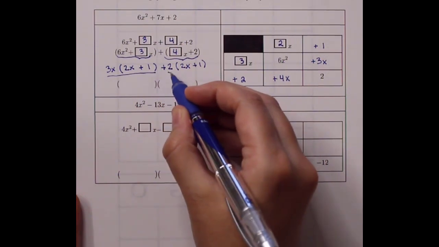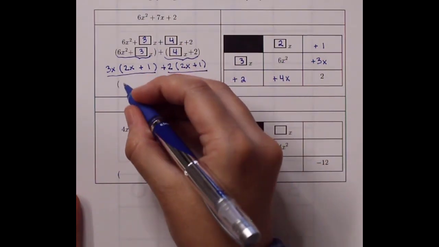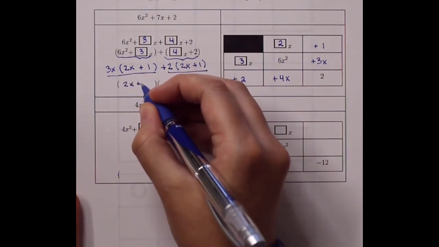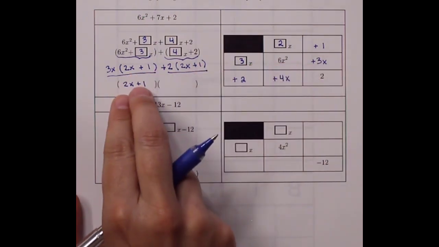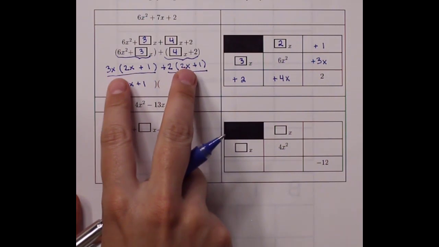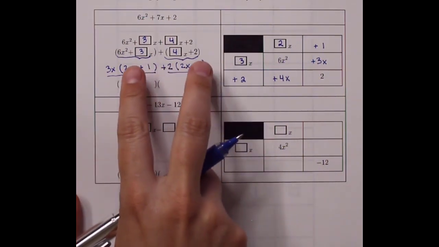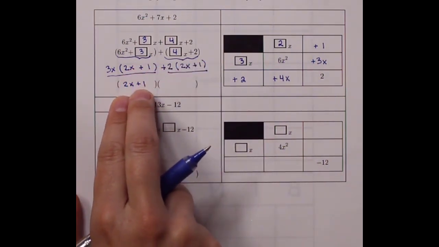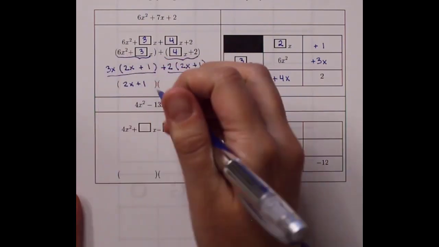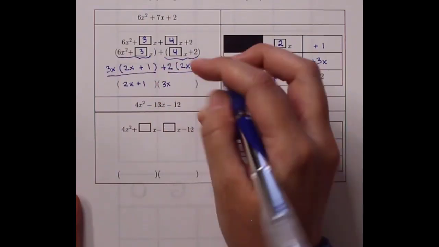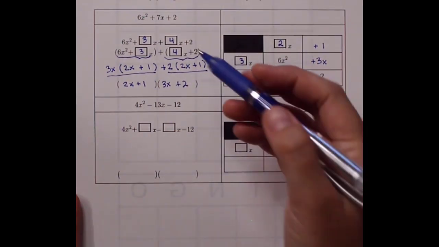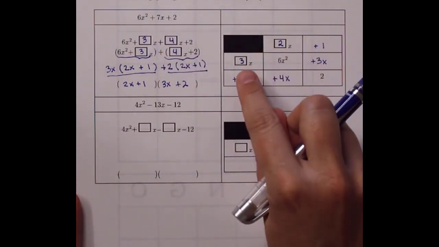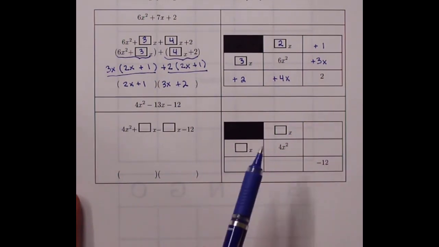This term and this term both share a 2x plus 1, so we factor that out. Remember, we factor out that common factor. That's our last step. So they both, what I underlined, term 1 and term 2 share a 2x plus 1. I take it out. What's left when I take that out is a 3x and a positive 2. And that's the factorization for this trinomial. And that's what we came up with here on the sides of this box.